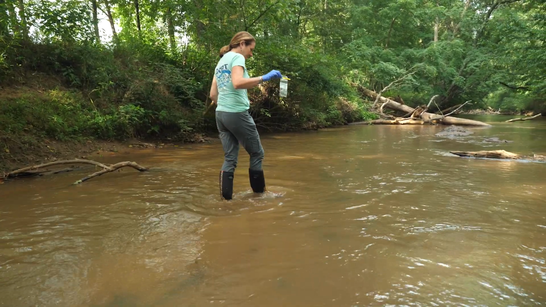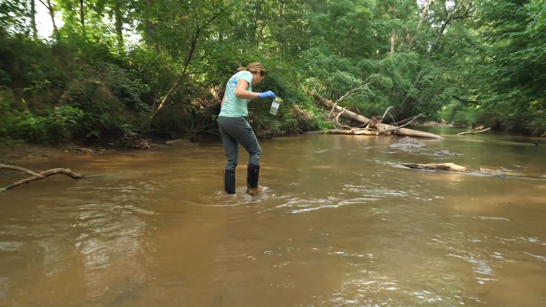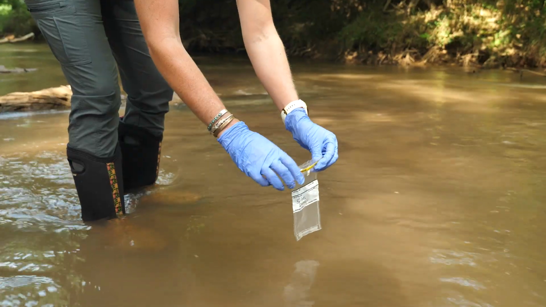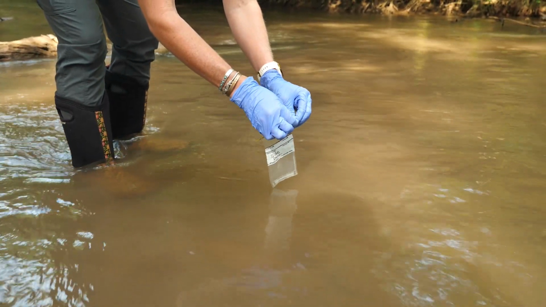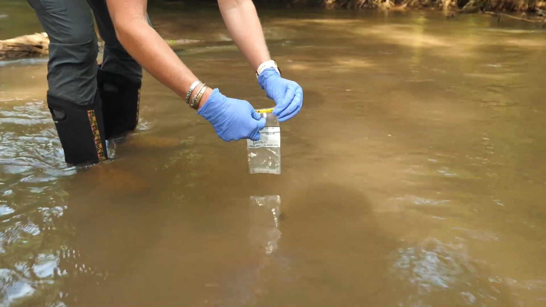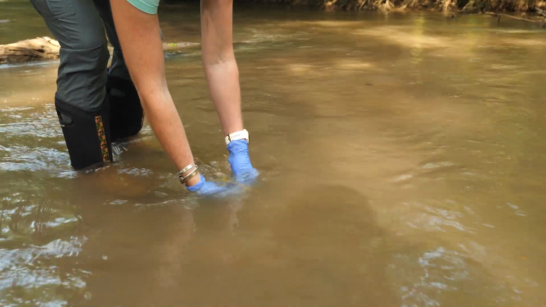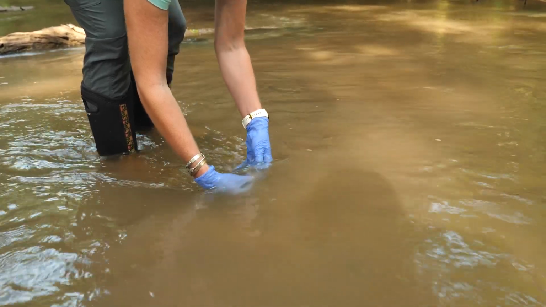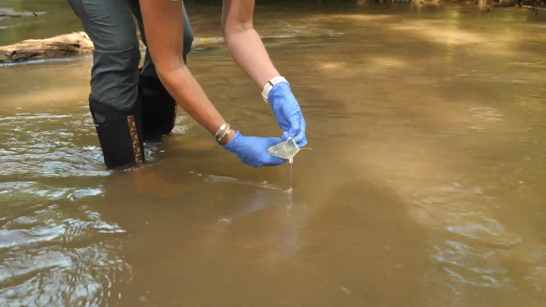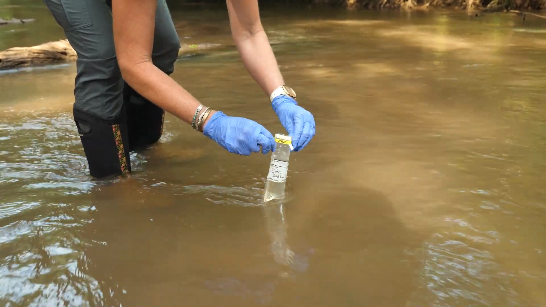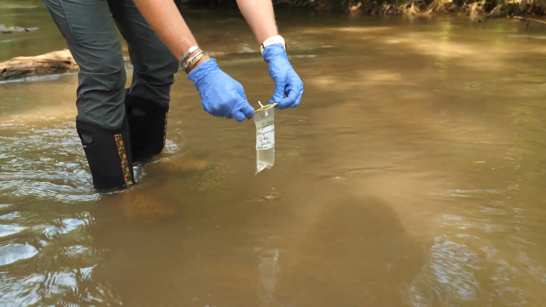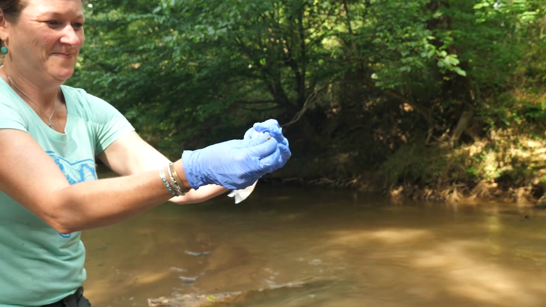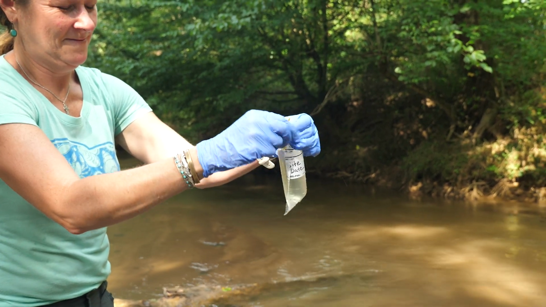Make sure to wear gloves and appropriate footwear. Choose a place in the middle of the stream that has flowing water. You'll collect the sample upstream from where you're standing. After removing the seal from the Whirlpack, open the bag underneath the water surface and fill it 2/3 full. Grab the twist ties and whirl the bag to create a firm seal. Twist the ties closed and squeeze the bag to check for leaks.